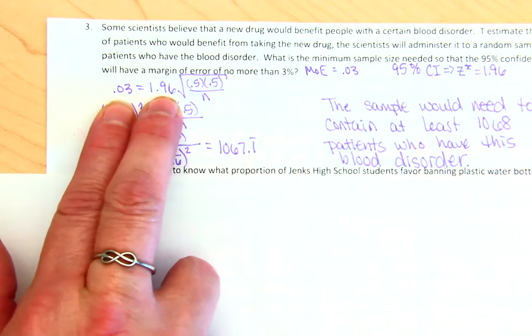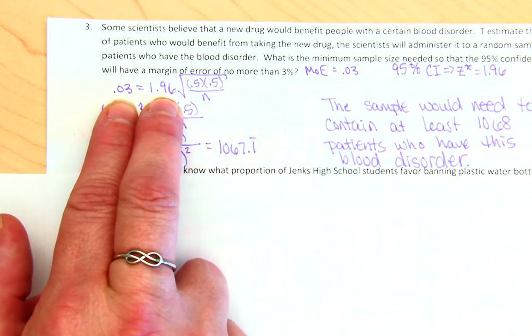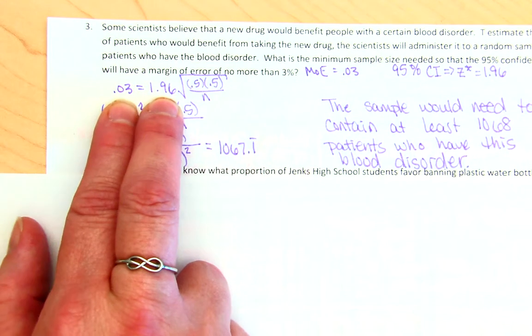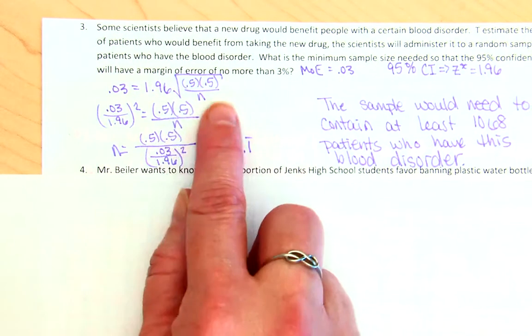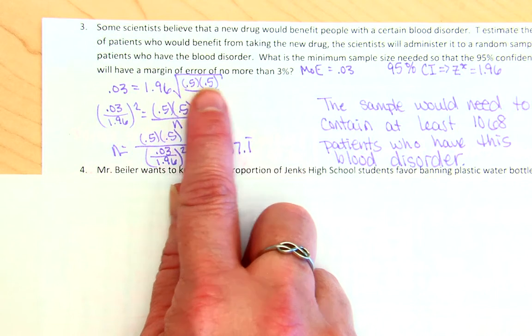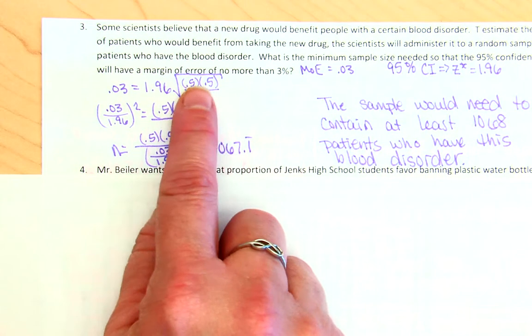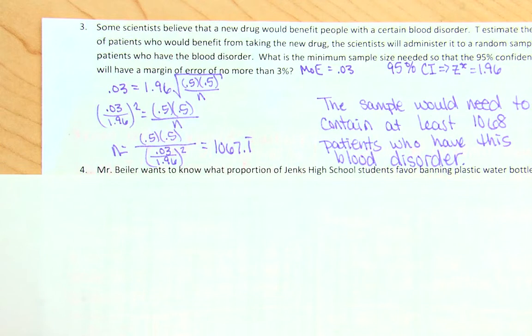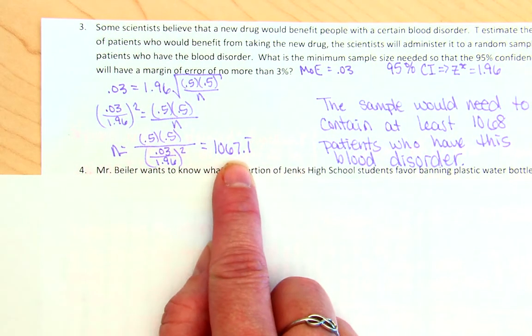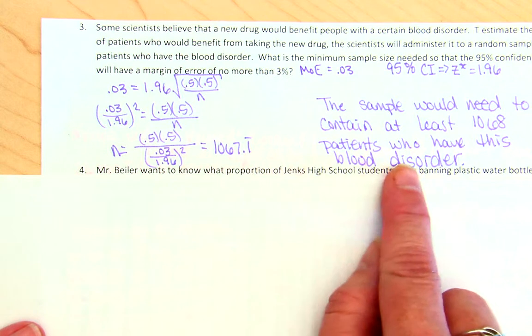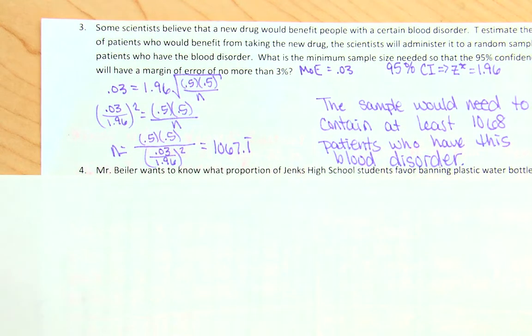So we plug those two in. Well, we weren't given the proportion. If you're not told the proportion that they think has this trait, you just use 0.5. So it's a 50-50 chance they'll have it or they don't. So those go in there, and then you're just solving for n. Since we end up with a decimal, we always round up. So there's the next higher integer, and that's going to be our minimum sample size.